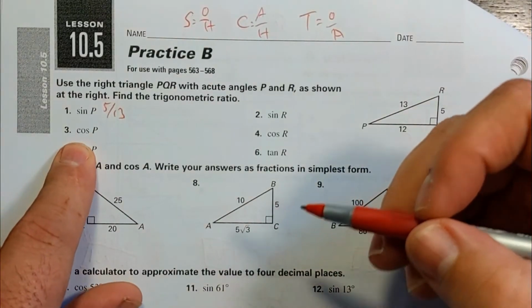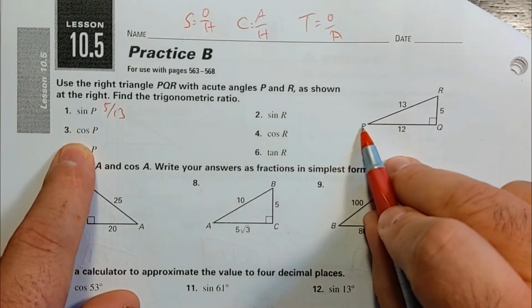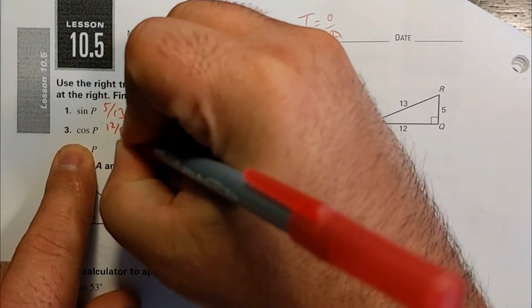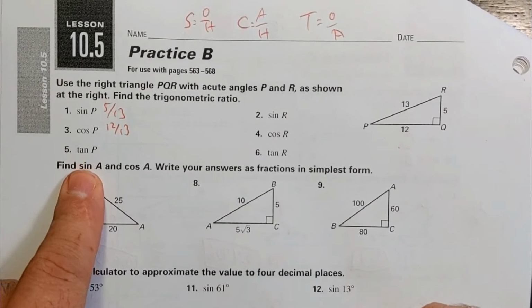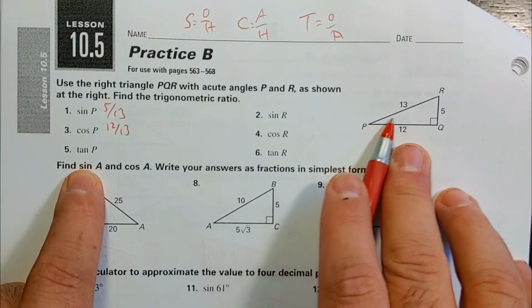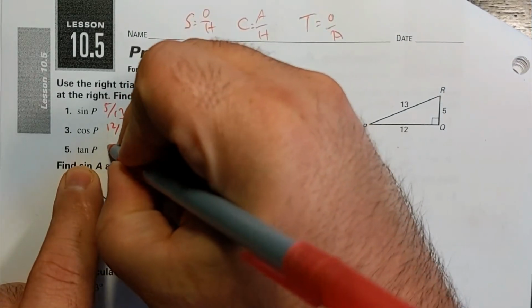If I'm doing the cosine of P, I'm going to go, okay, here's P again. Cosine is adjacent over hypotenuse. So it's going to be 12 over 13. Then I have tangent of P, so I'm still at this angle. Tangent is opposite over adjacent, so it's 5 over 12.